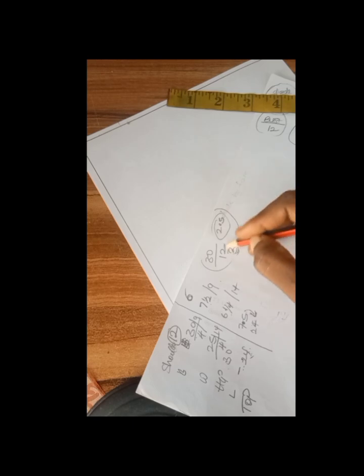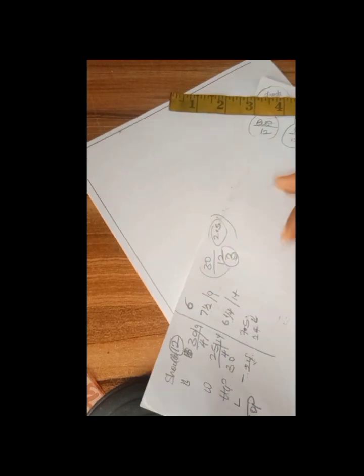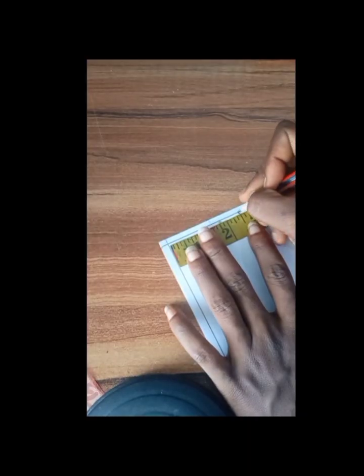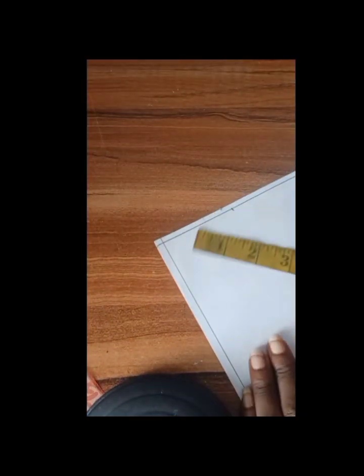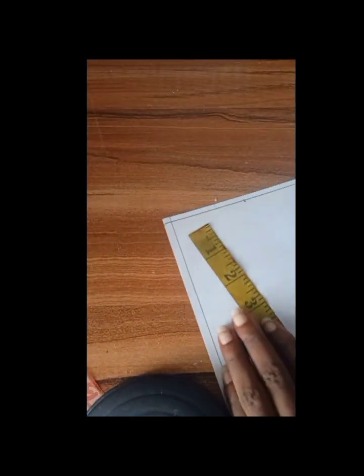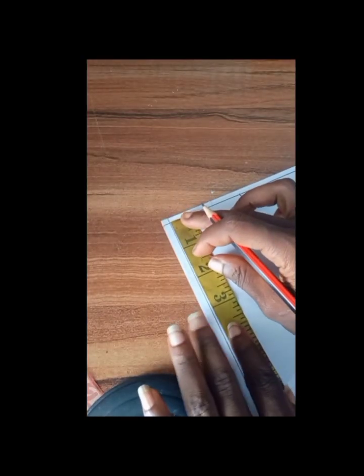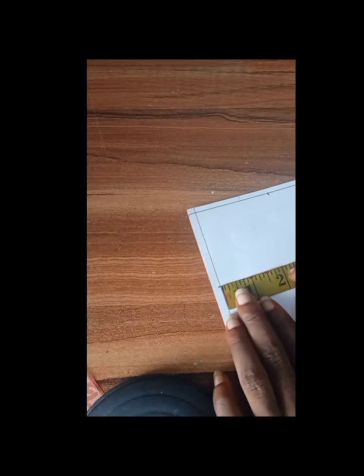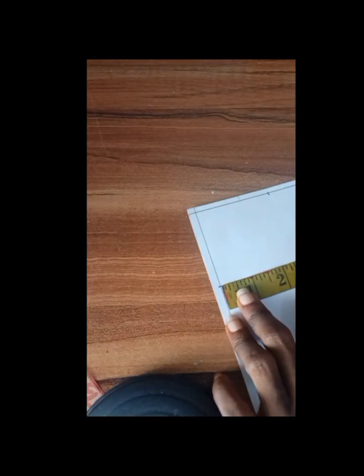But if you want to be sure, you can use 2.5. Both will work. So now let's use our 2.5. But you know the normal distance is 3 inches. So you take 2.5 width, and then 2.5 depth.